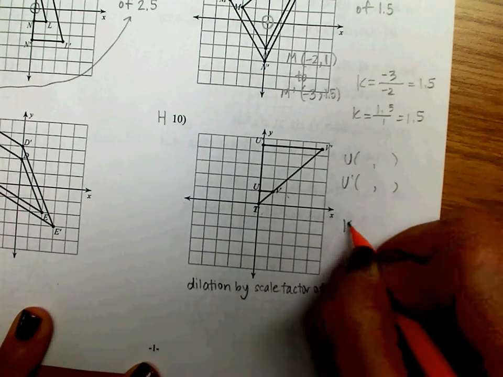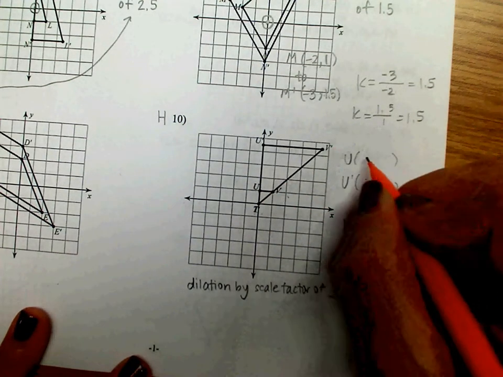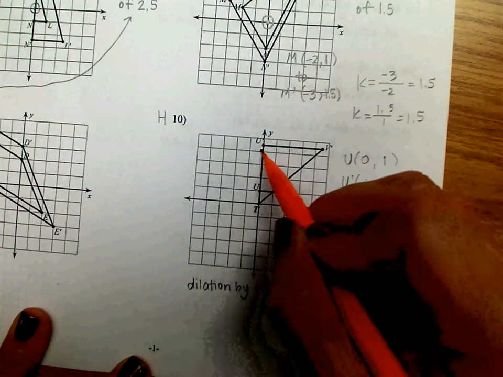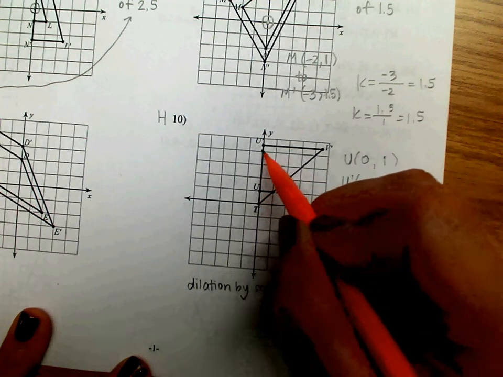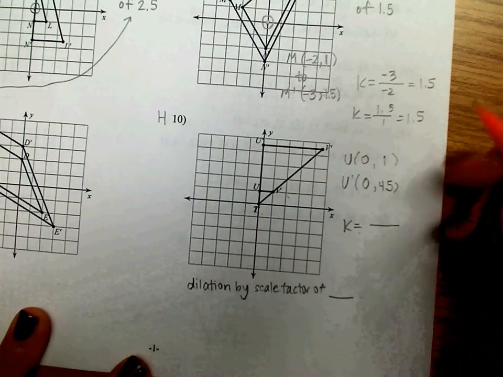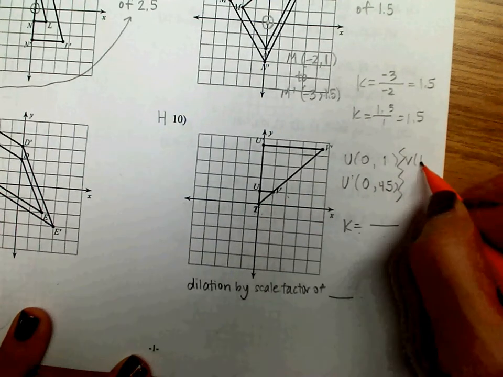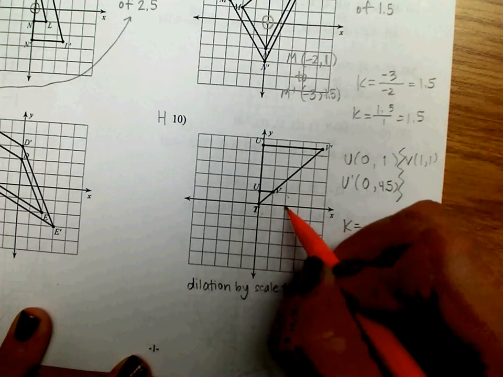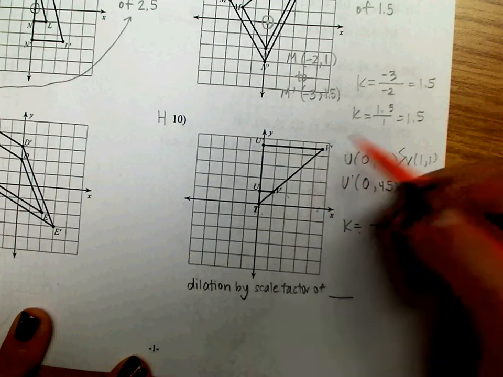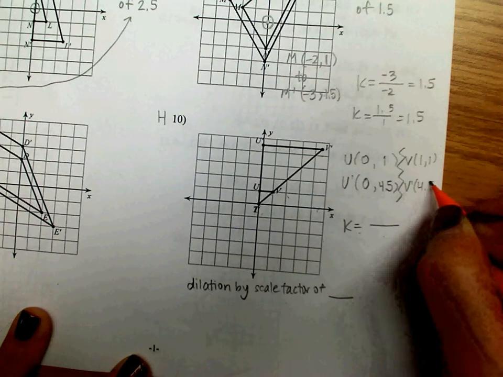Then our scale factor is going to be the image over pre-image. So where is U? It's at 0, 1. And then U prime is at 0, 1, 2, 3, 4, 5. Wait, hold on. 1, 2, 3, 4, and then 0.5. So 0 and then 4.5. Now let's say you decide to do V. So V is at 1, 1. And V prime is at 1, 2, 3, 4, 0.5, and then up 1, 2, 3, 4.5. So V prime would be at 4.5, comma 4.5.